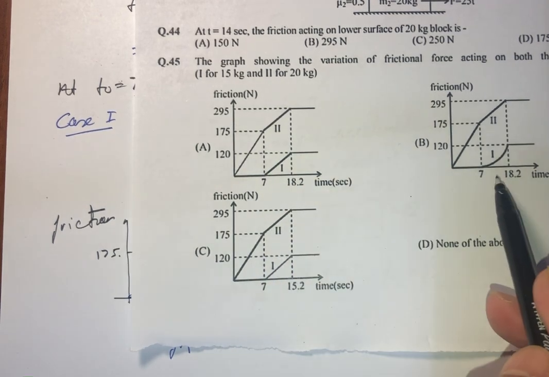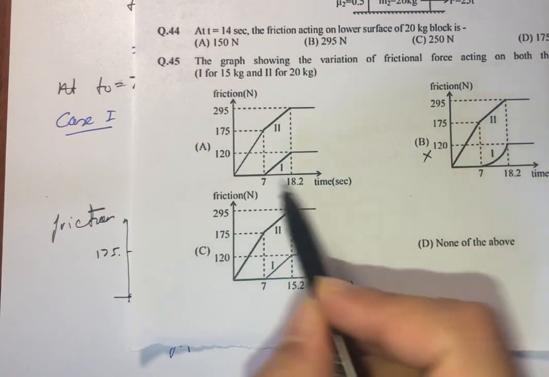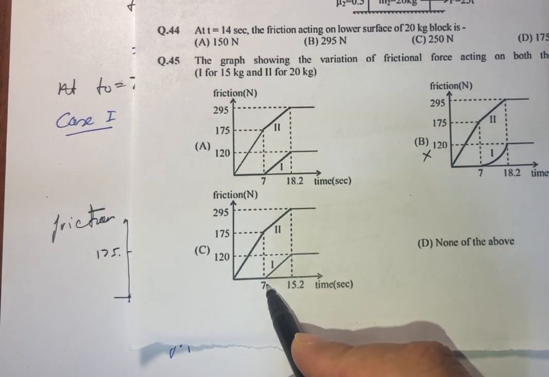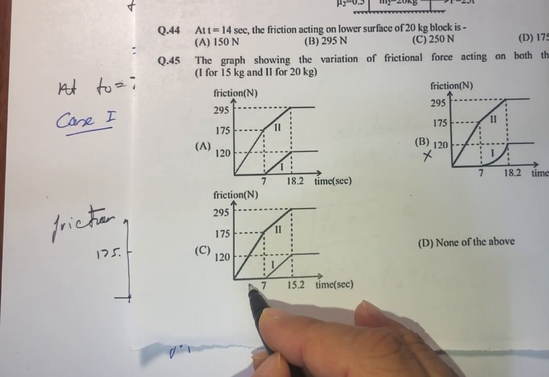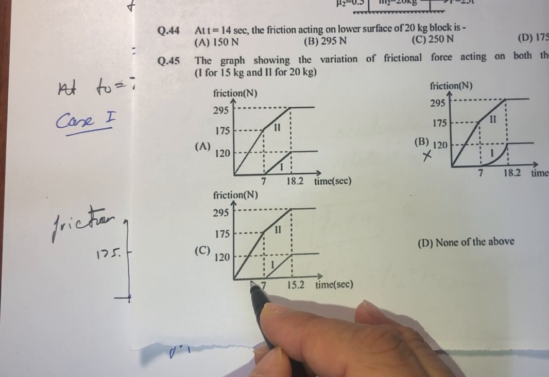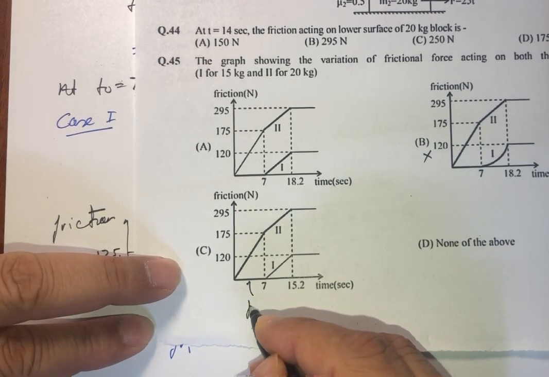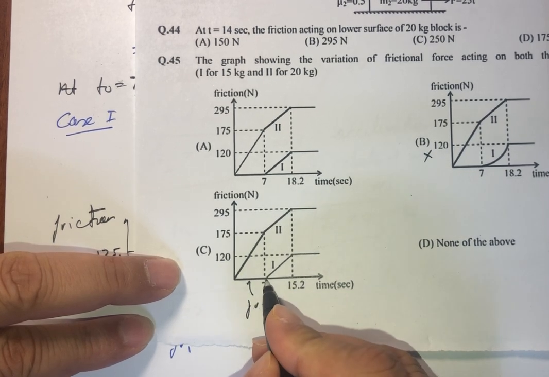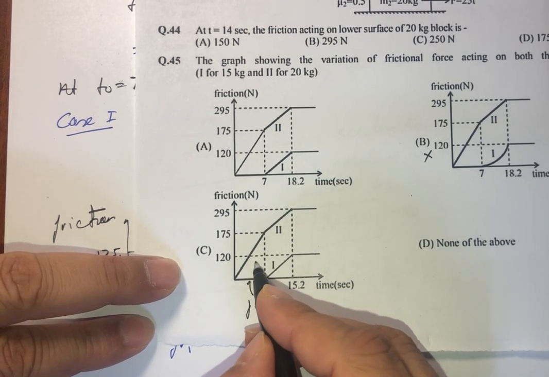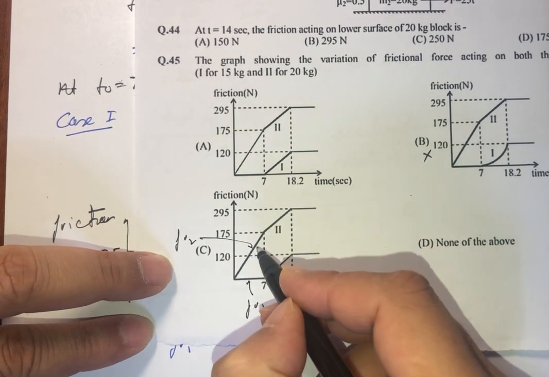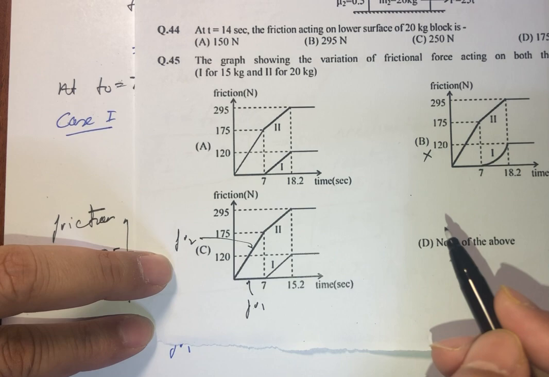So this won't be true, it will be only between A and C. We already found the value at 7. Up till 7, this is the graph of FR1, which has a 0 value, and up till 7, this is our FR2, which has a value of 175.